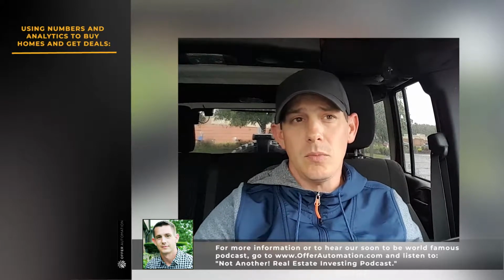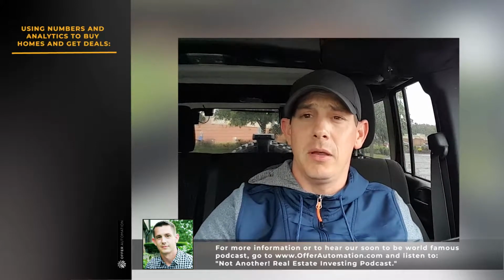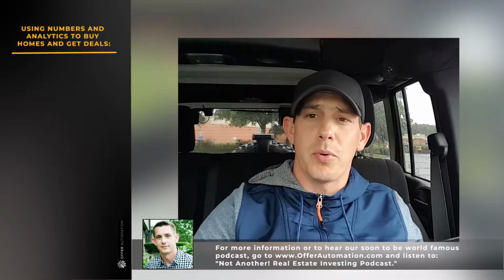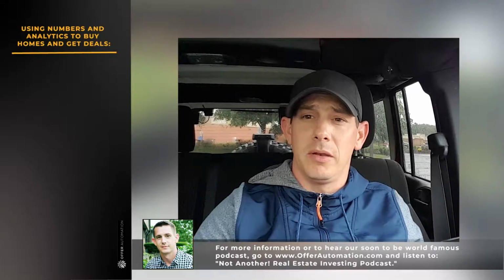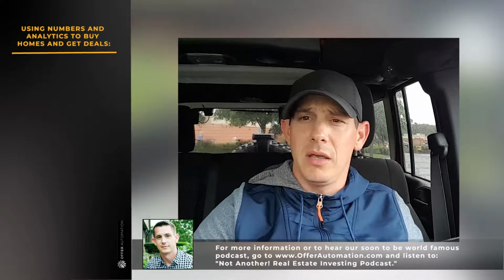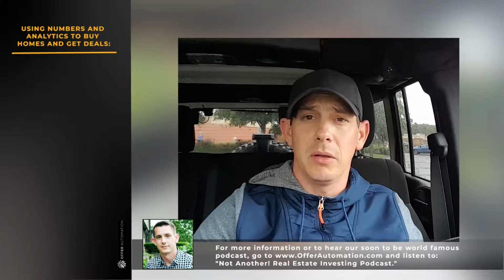As properties come onto the market, we have an API feed that feeds that database with the new properties on the market. And as the properties come into the database, we have things like the median, and we have a computer generated value for the property.